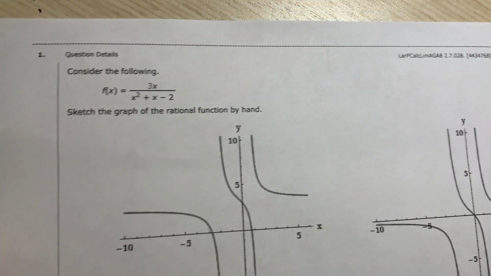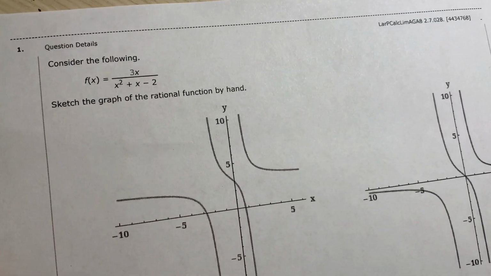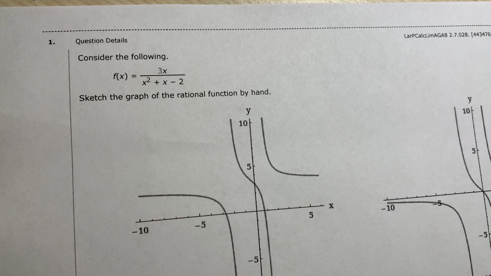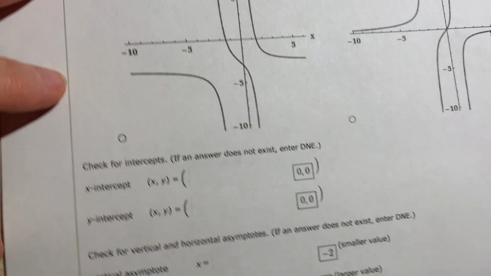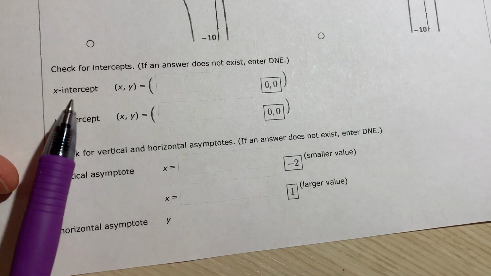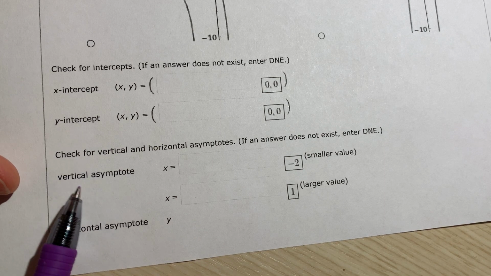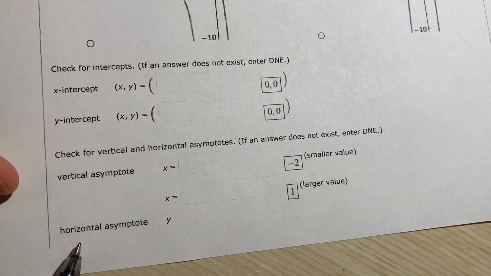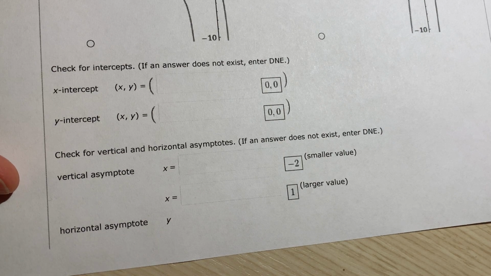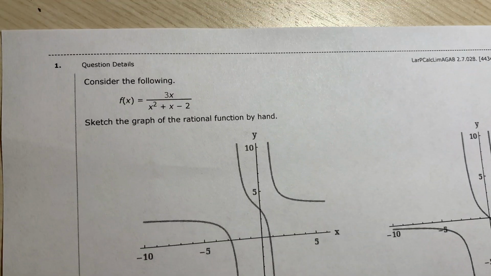All right, this is 2-7, question number 1. I think that's the one that you asked about. The first thing, so it says sketch a graph by hand, but if you think about it, what we want to do is find all these things that they're asking for at the bottom of the problem first. So the intercepts, the vertical asymptotes, the horizontal asymptotes, then that will help us sketch the graph.